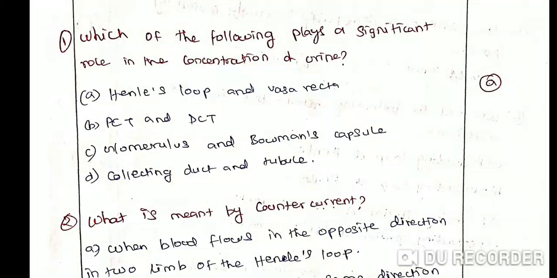Which of the following plays a significant role in the concentration of urine? Option A, Henle's loop and vasa recta. Option B, PCT and DCT. Option C, glomerulus and Bowman's capsule. Option D, collecting duct and tubule. The correct answer is option A, Henle's loop and vasa recta.